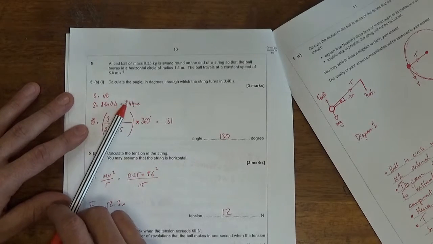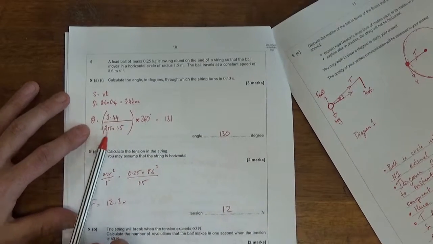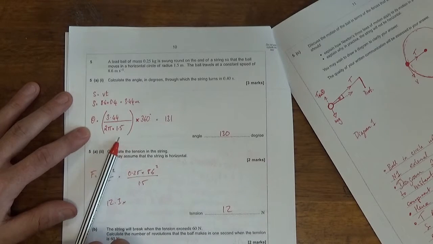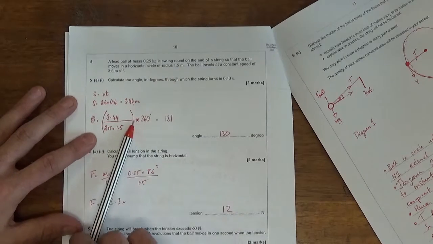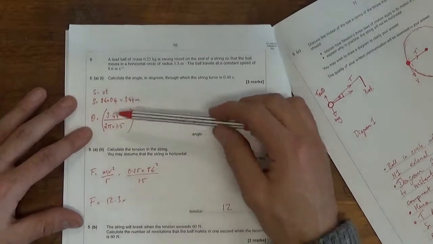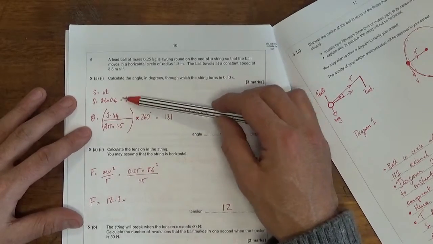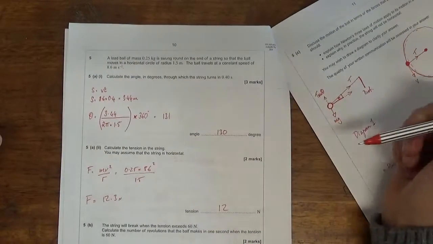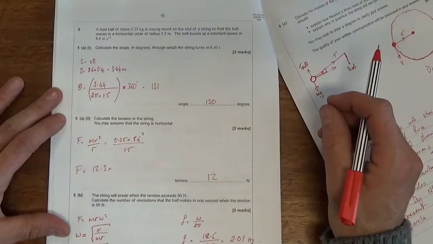Now I don't know if that's more or less than one revolution, you don't need to know. The angle therefore would be that distance divided by the circumference of our circle. So 2 pi times 1.5 times 360 gives us 100. So this is basically the fraction of a circle, I suppose. That's the circumference, that's the distance it's travelled, so this is the fraction of a circle, times 360 gives you the angle in degrees. There you go. 2 sig figs makes it 130.